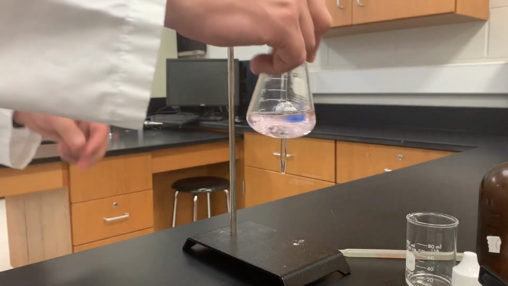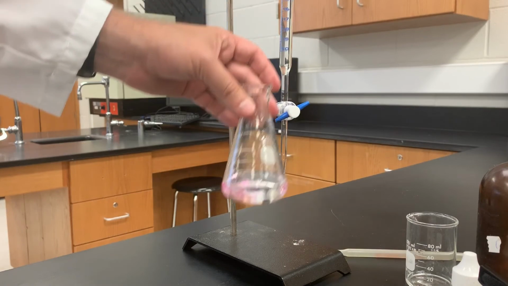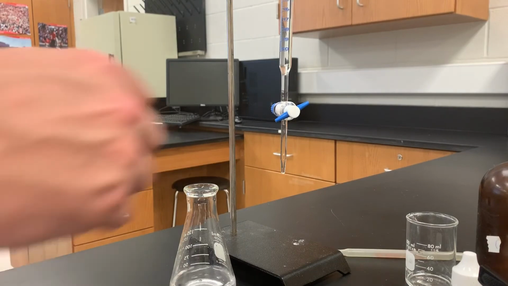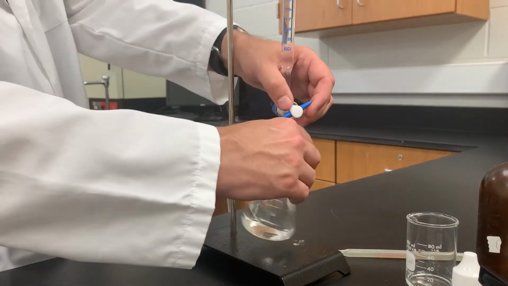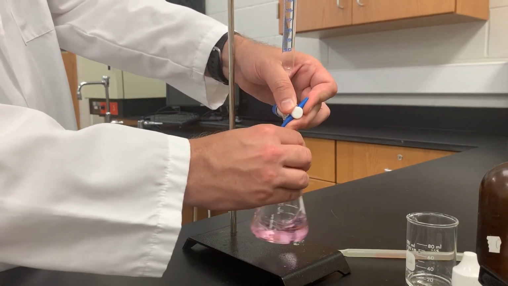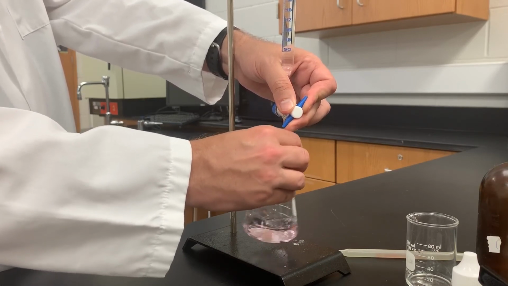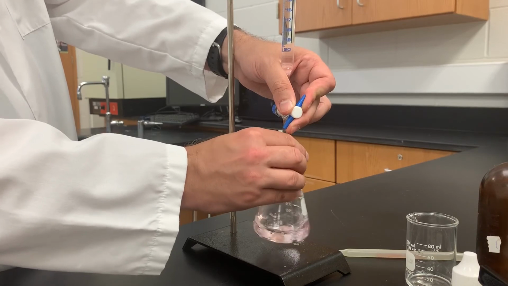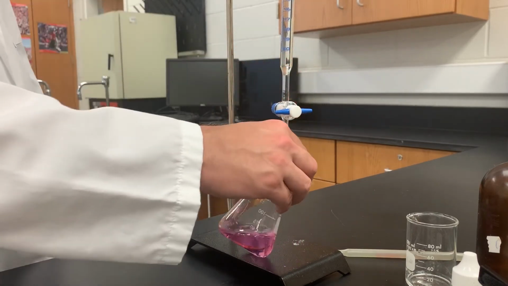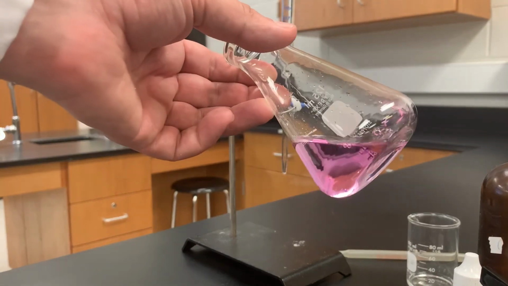And there we have a very faint pink color that we're looking for. Maybe a little difficult to see. But the faint pink, well, it's actually faded. Let me add another drop. See if we can get it to stay. It needs to stay pink for at least 10 seconds. Not quite there. There we go. That is the faint pink color that we're looking for.